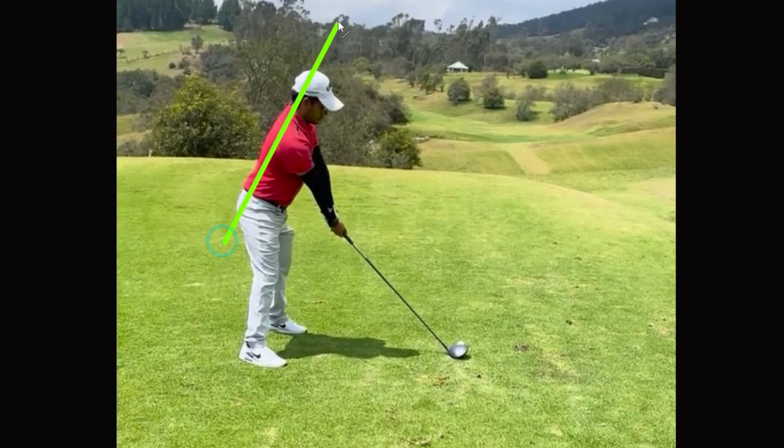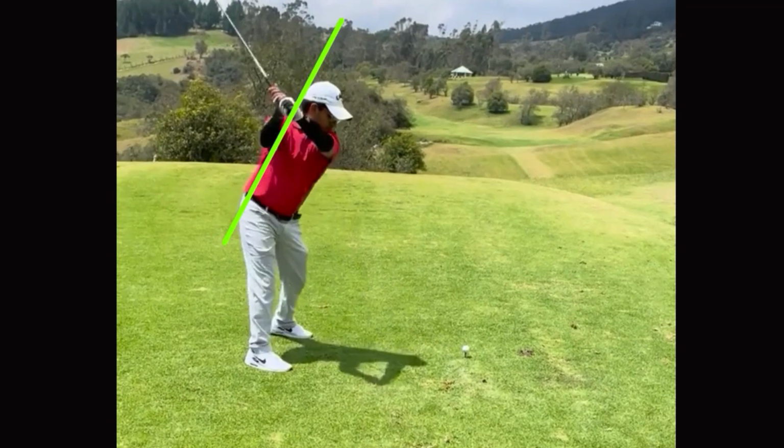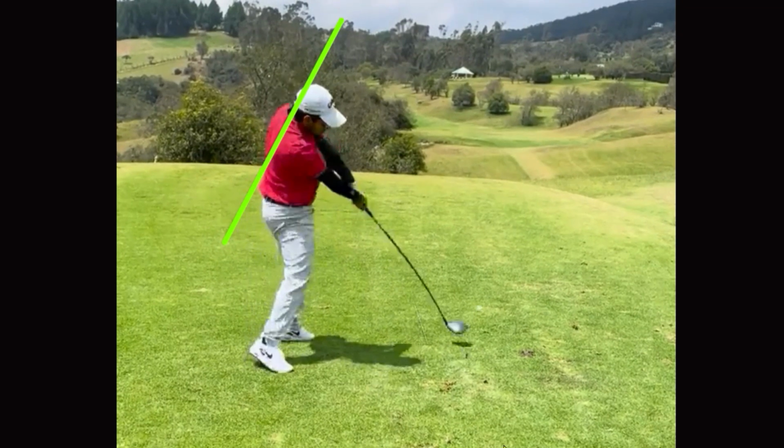So let's right off the bat draw the spine angle and see, do we lose spine angle? Top of the swing right about here, you can see the loss of spine angle. So there's the new spine angle. So definitely weight issues. So we have to look at the footwork.